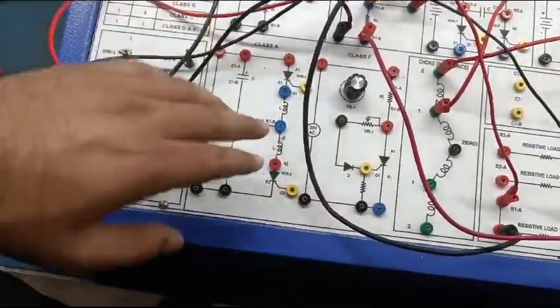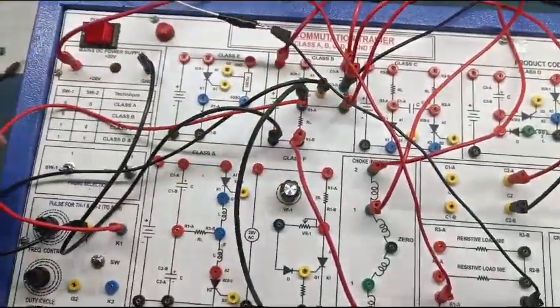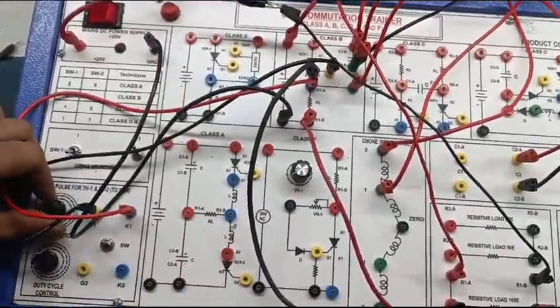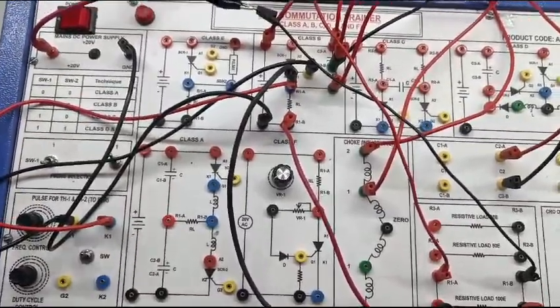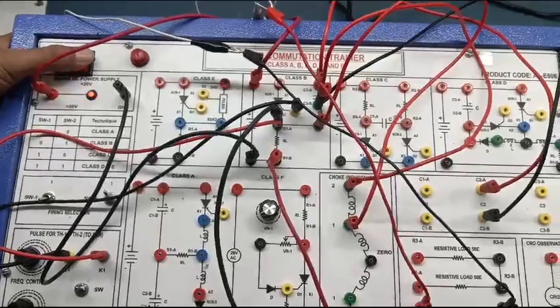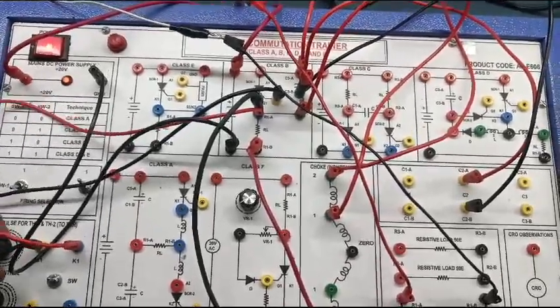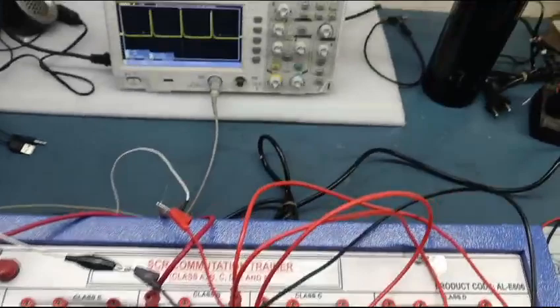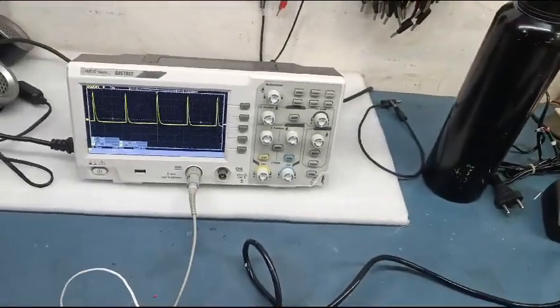In class A or class B, only vary the frequency. Note: only vary the frequency. Now switch on the trainer. Now we have to vary the frequency control port.